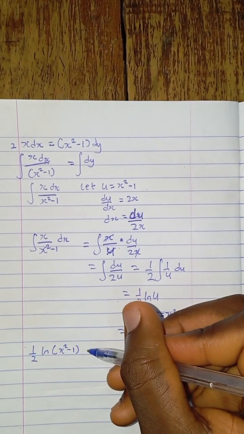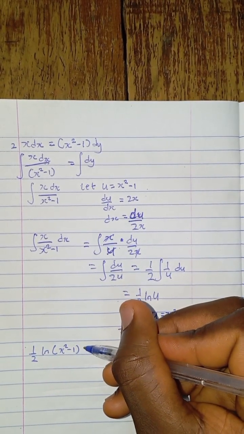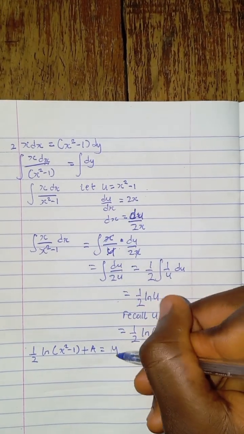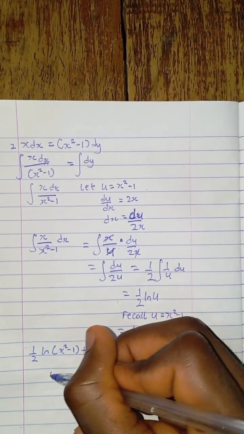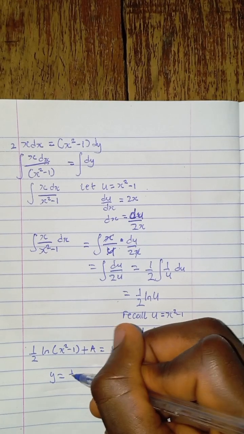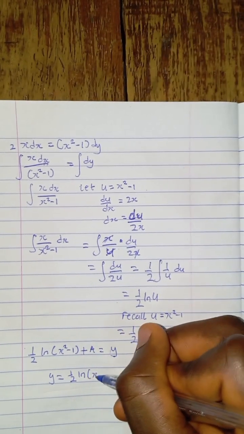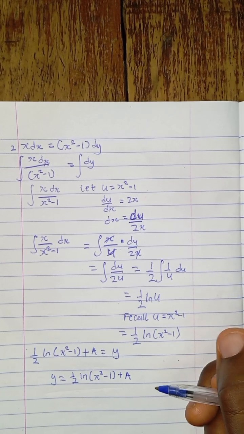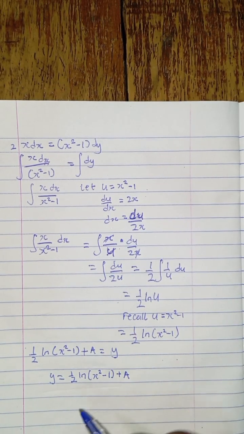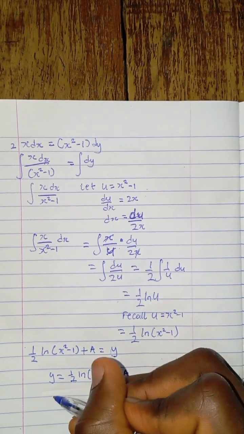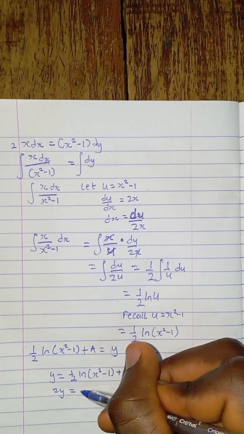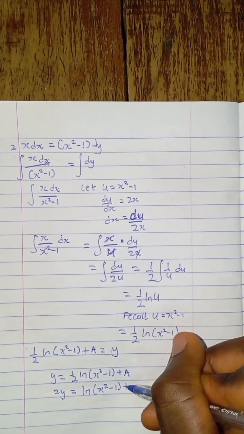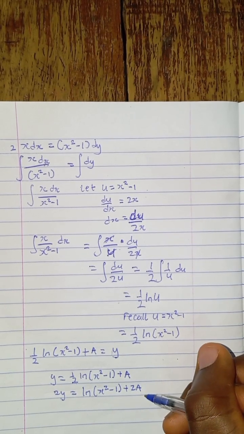And remember, when you integrate the x side, you add the constant of integration, a. Then the integral of dy gives y. So we have y is equal to 1 over 2 ln of x squared minus 1 plus a. You can decide to leave your answer like this, or we can multiply through by 2. We have 2y is equal to ln of x squared minus 1 plus 2a. So this is the final answer.